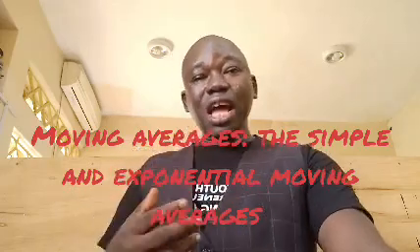Apart from this, there is signal generation, the crossover. When a shorter moving average crosses above a longer moving average, it signals a potential bullish trend. That is the golden cross. The opposite is a bearish signal, which is the dead cross. What it's saying is that the moving averages will come this way. They are like two wires. Let me use the cord of my phone as an example here. So the two wires are like that.